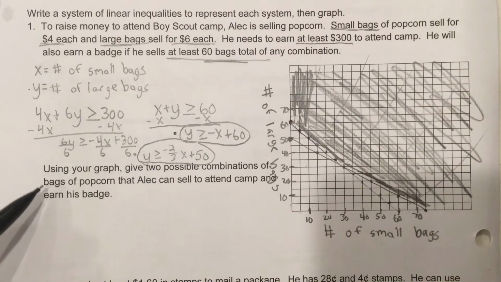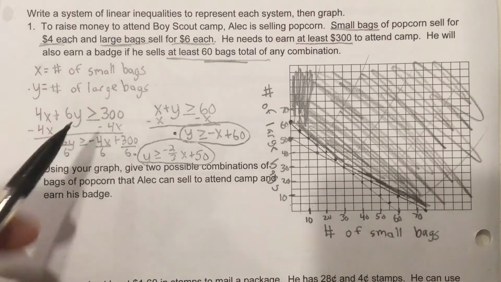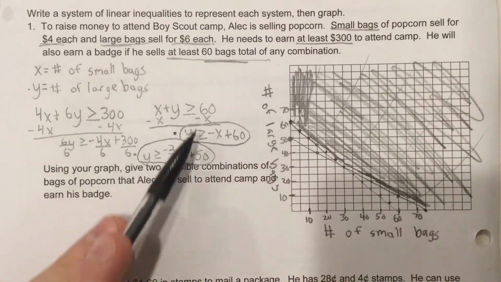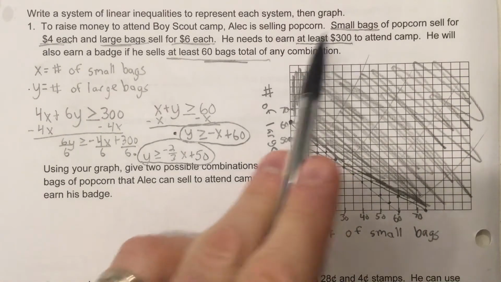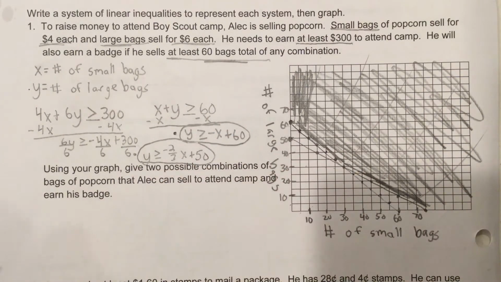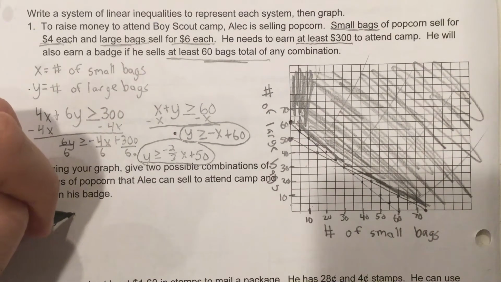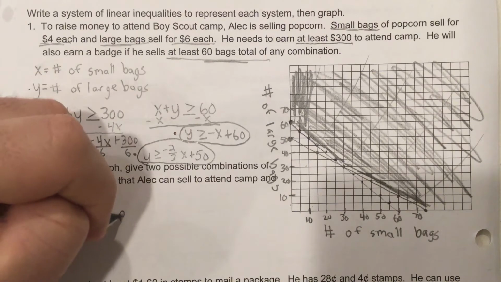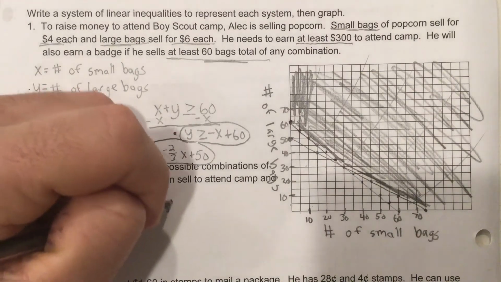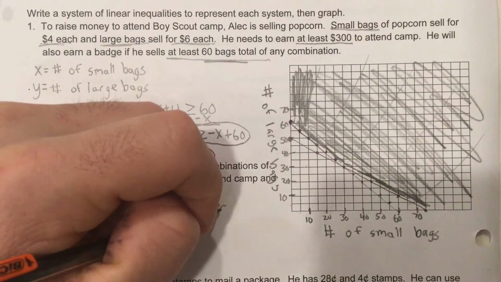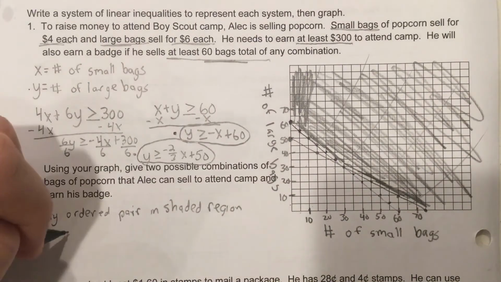So now it says, using your graph, give 2 possible combinations of bags of popcorn that Alec can sell to attend camp and earn his badge. Remember, anything in the double shaded region would satisfy both these inequalities, which means he's earning at least $300 and selling at least 60 bags of popcorn, which is making him attend camp and earn his badge. So you can pick anything in the double shaded region, or on the solid line.